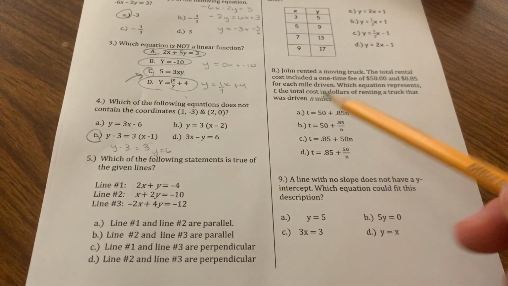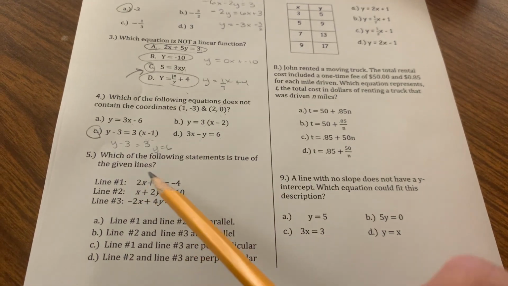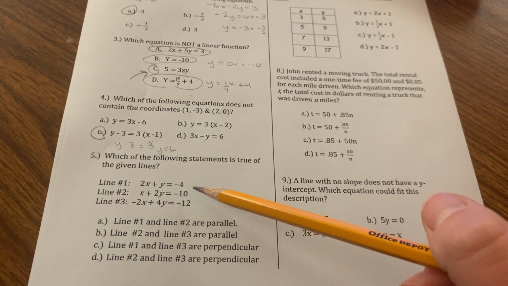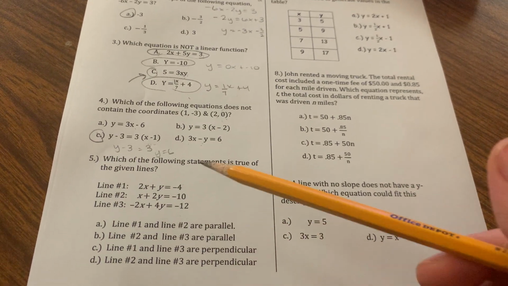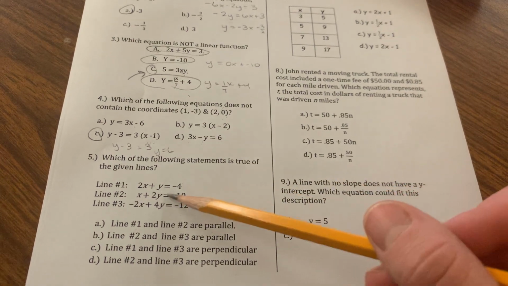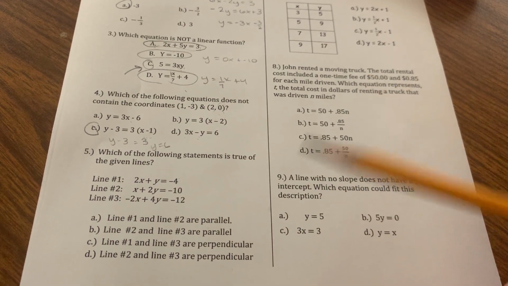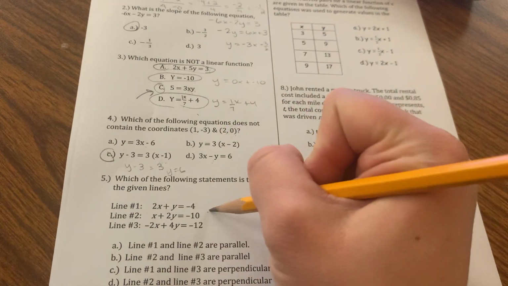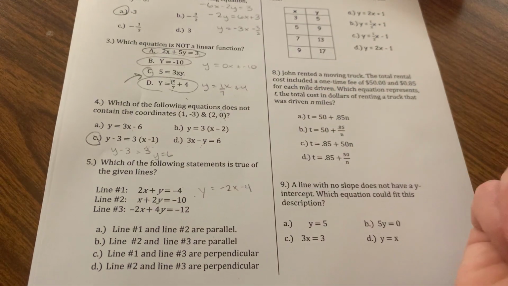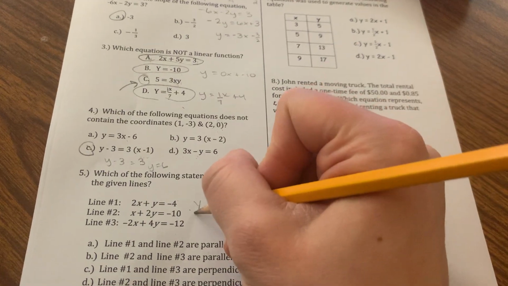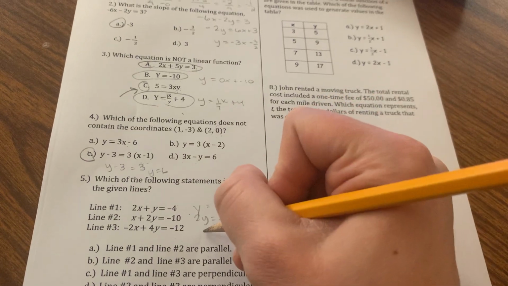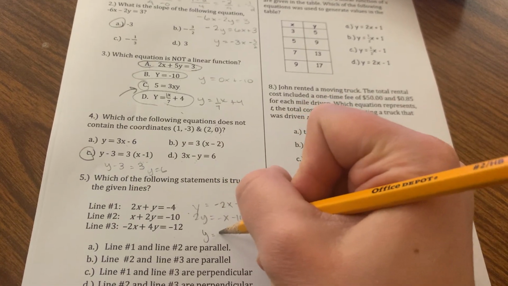It says, which of the following statements is true about the lines given? Line 1 and 2 are parallel. Line 2 and 3 are parallel. Line 1 and 3 are perpendicular, and line 2 and 3 are perpendicular. Well, I can't see any of the slopes, so I can't say whether they're parallel or perpendicular. So we need to get y by itself for each line. I move x to the other side. Notice I'm doing one step at a time. I move x to the other side, but I have to divide everything by 2.